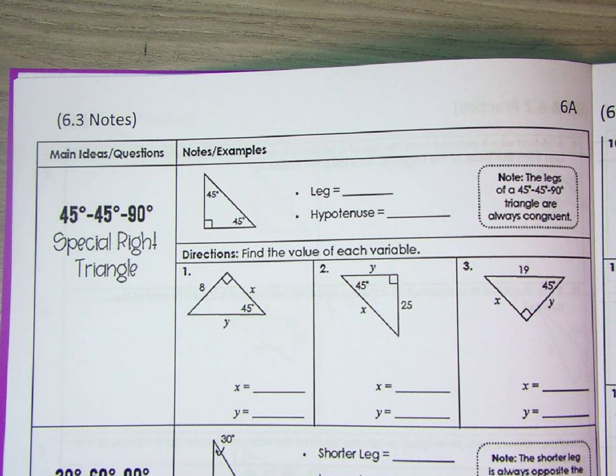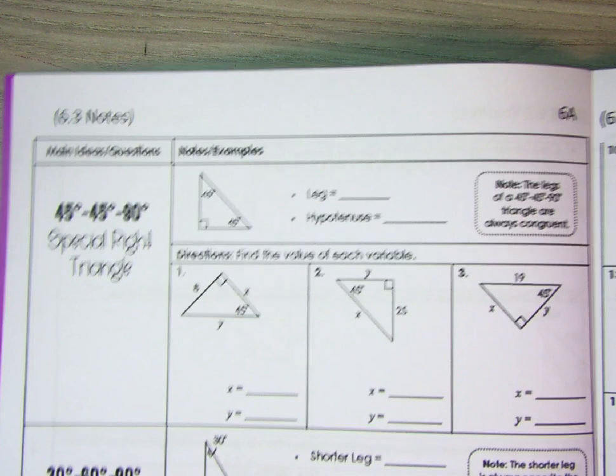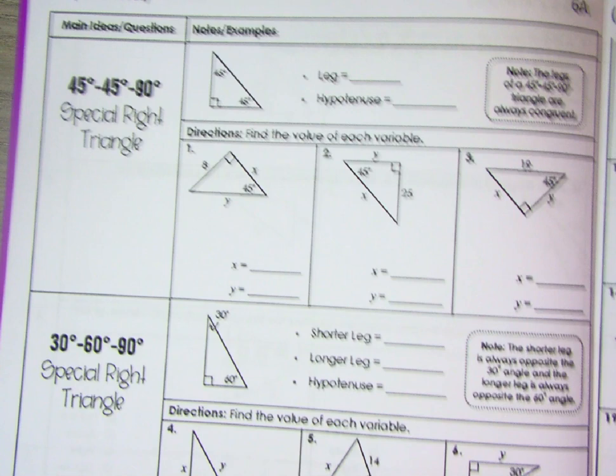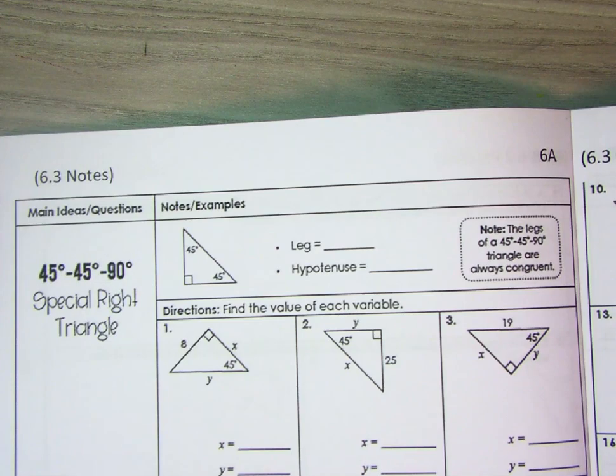Hey students, in this video I'm going to go over the questions that clarify the pattern between the 45, 45, 90 and 30, 60, 90. But I'm going to do separate videos. So this video is on 45, 45, 90 and the next one will be on 30, 60, 90.